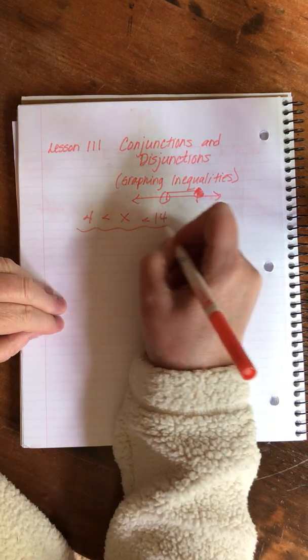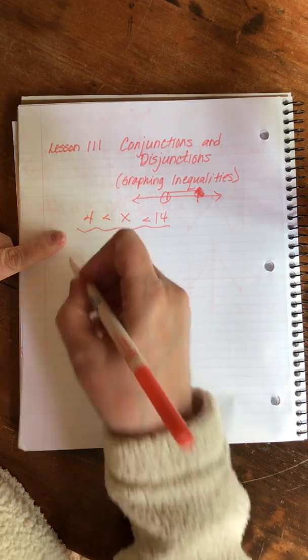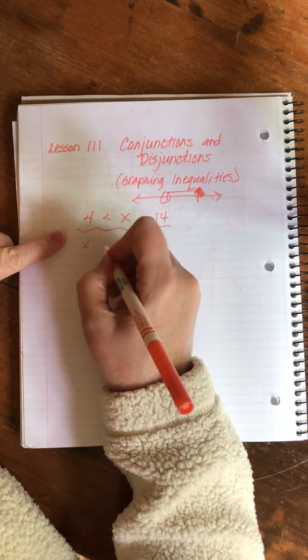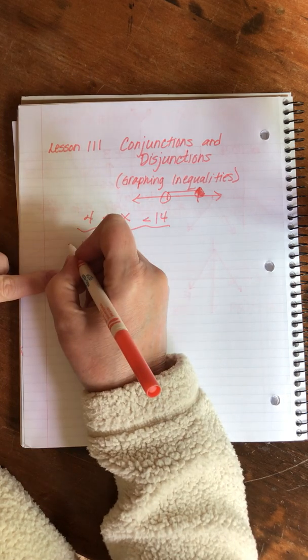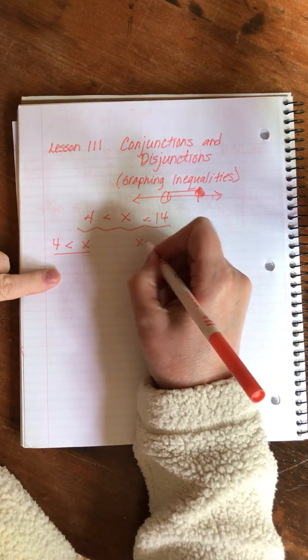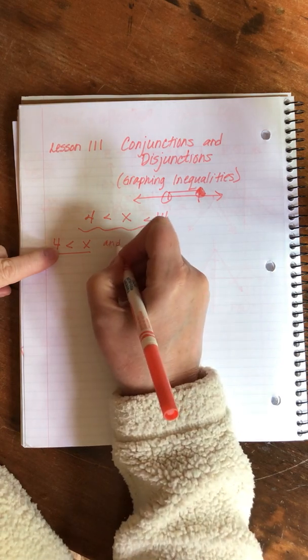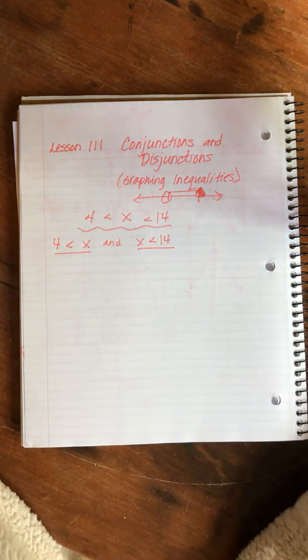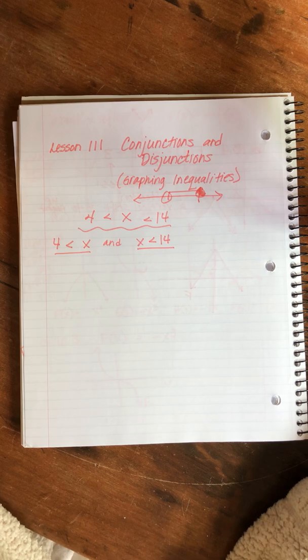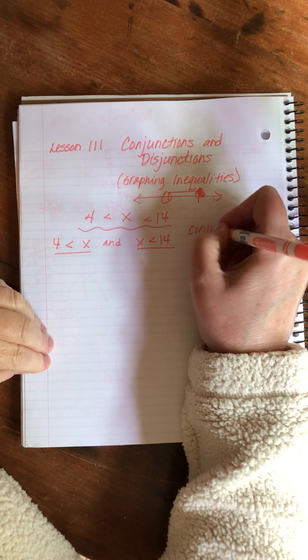We remember that we have this three-part way of writing inequalities now. This is when we want two things to be true. We want x to be greater than 4 and, at the same time, we want x to be less than 14. So instead of writing it out this way, this is the shorthand version of what we're doing. This is called a conjunction. Two ways to write it.